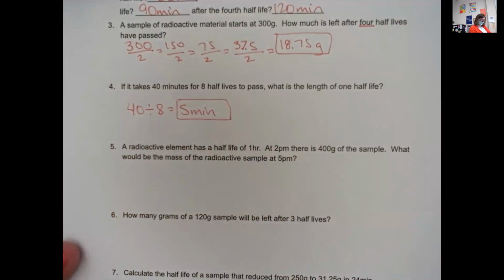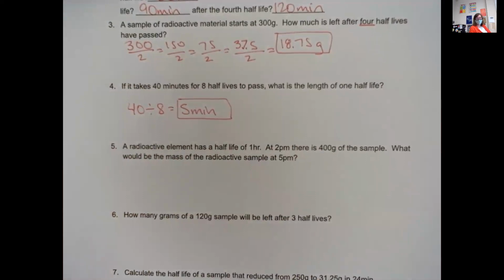Number 5. A radioactive element has a half-life of 1 hour. At 2 p.m., there's 400 grams. What would be the mass of the sample at 5 p.m.? So you need to figure out how many half-lives have happened and divide accordingly. So I'll give you a moment to do that.